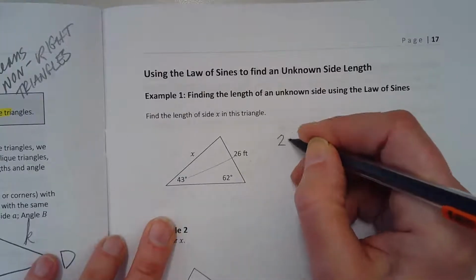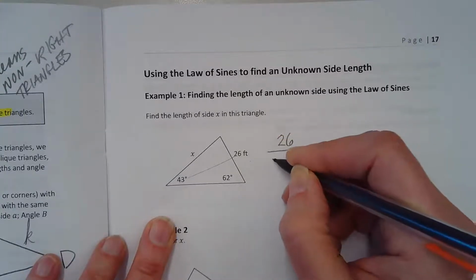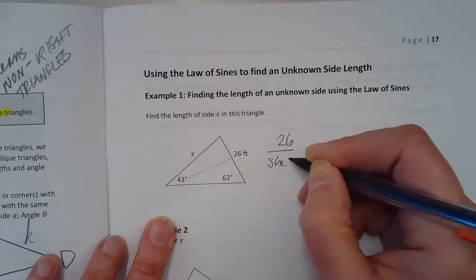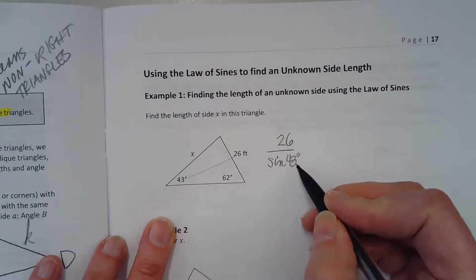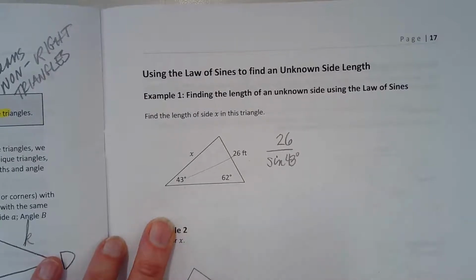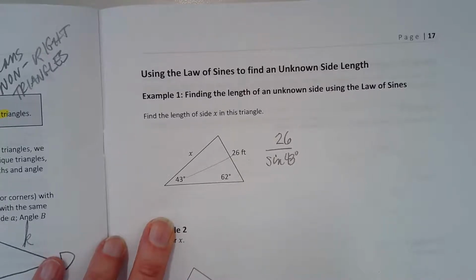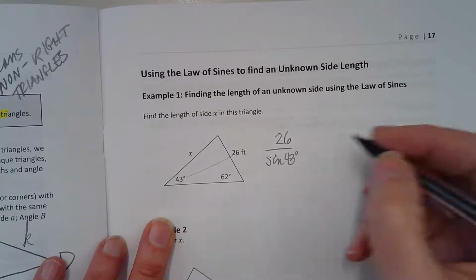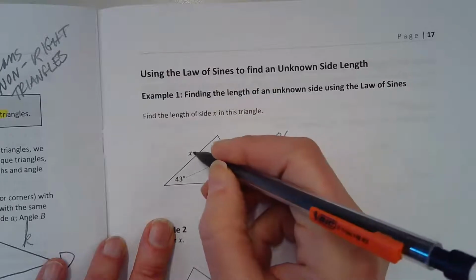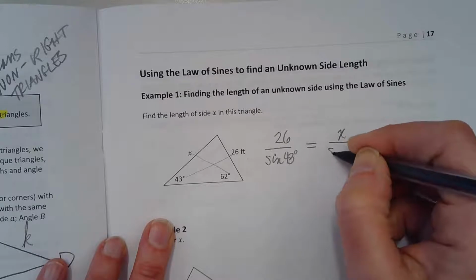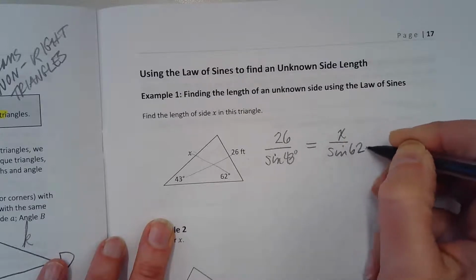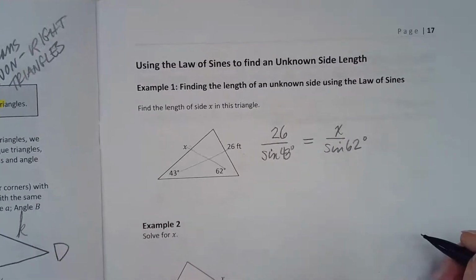So I know that 26 partners with this angle measure, but remember this is the law of sines. 43 degrees can't exist on its own. It has to have sine to support it. A degree number has to have a sine or a cos right in front of it, but this is the law of sines, so it's going to be sine. 26 partners with sine 43. Okay, so the other partnership is X partners with sine 62, agreed? You can see I have a nice cross multiply setup.